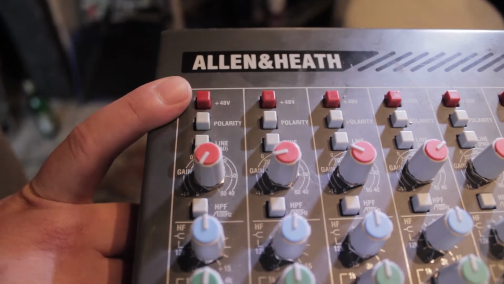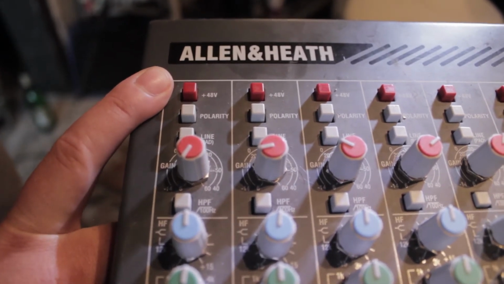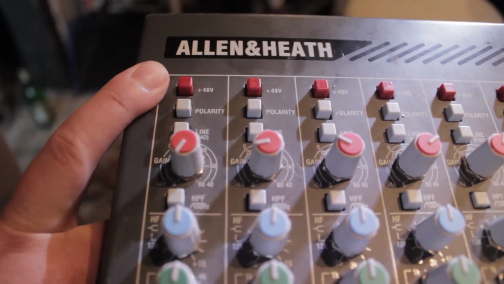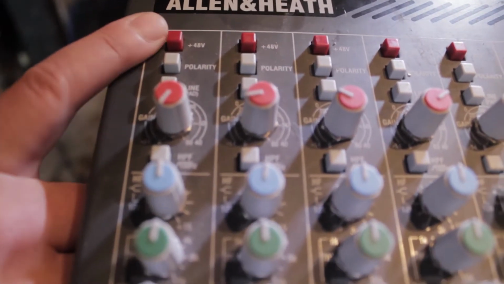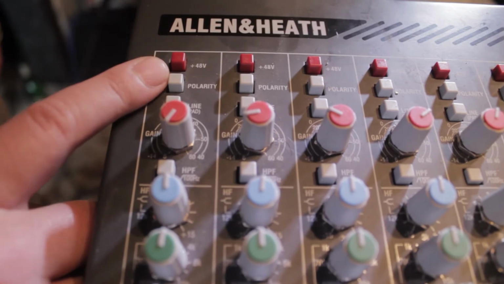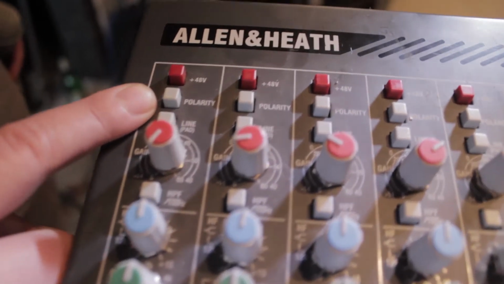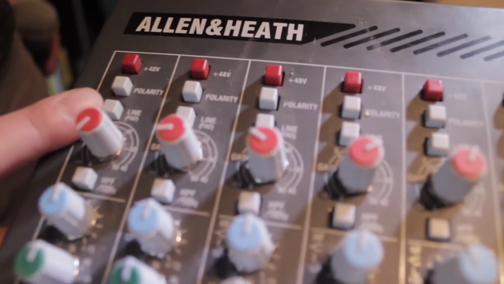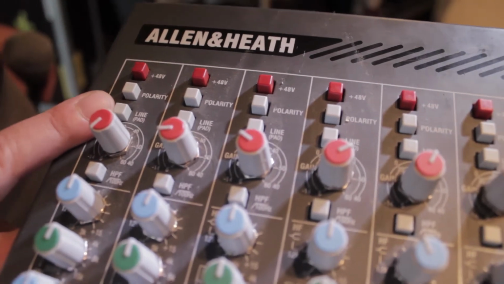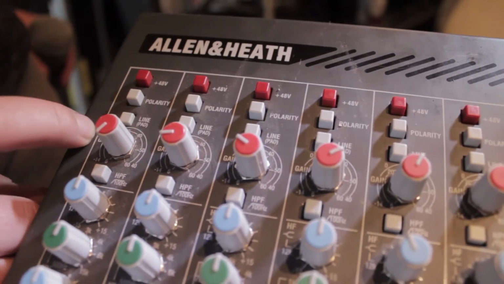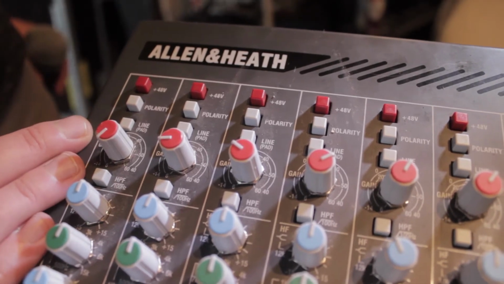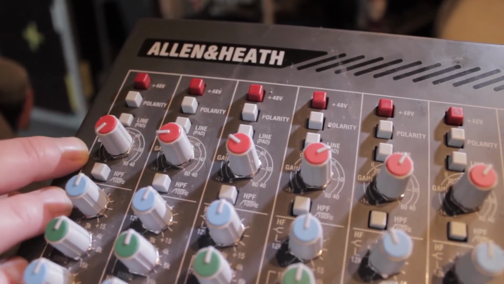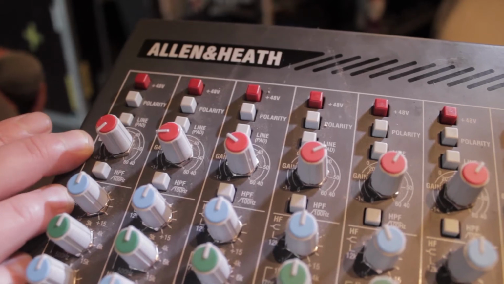Here we have a +48 volt button, and this is for our condenser microphone or condenser instrument that needs special phantom power. Here we have polarity. Here we have a line pad. If our signal is too loud or unstable, we can press it and it's going to be padded, a bit the same as a DI box. Here we have our main knob, the knob of energy.